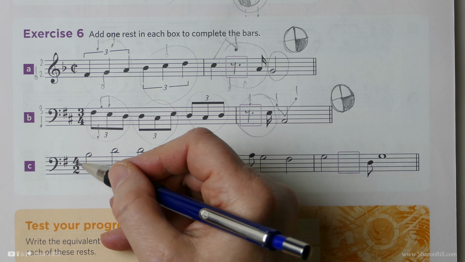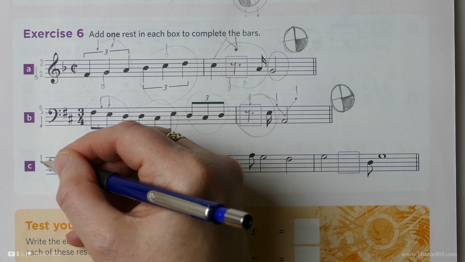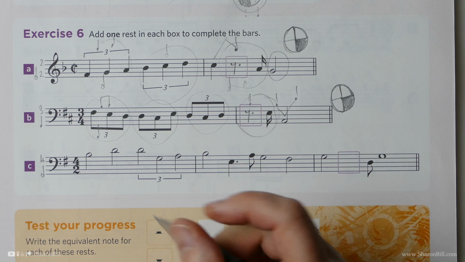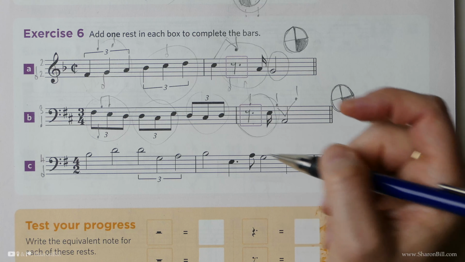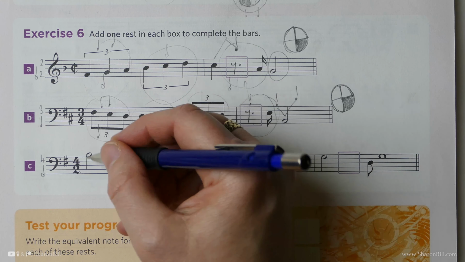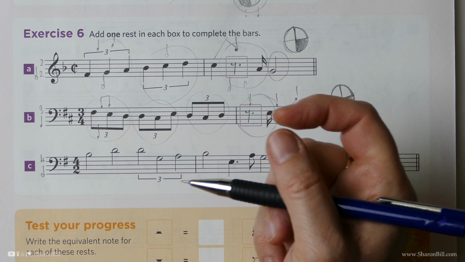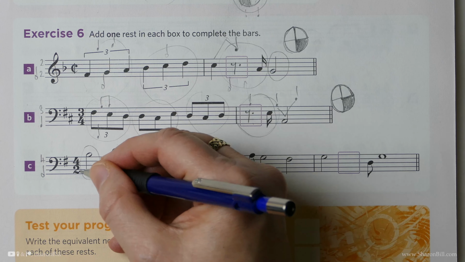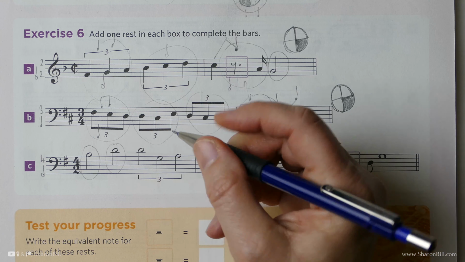And now we have 4 beats in a bar for this last exercise, and each beat is a minim. So let's just look at this first bar just for good revision. Let's be good students and squeeze every drop of knowledge that we can while we've got the chance. So here's beat 1, 1 minim beat, 2 minim beats.